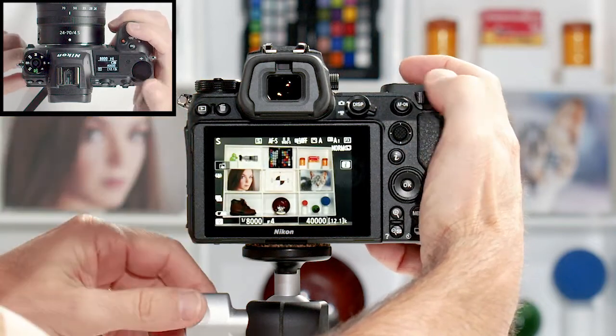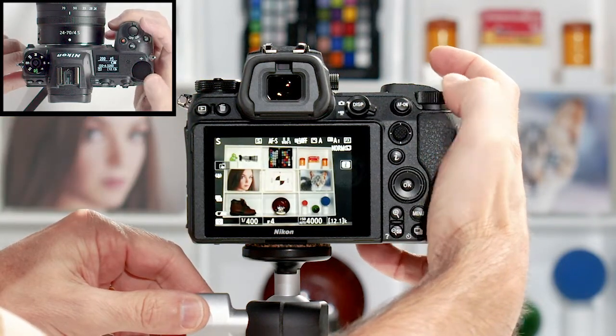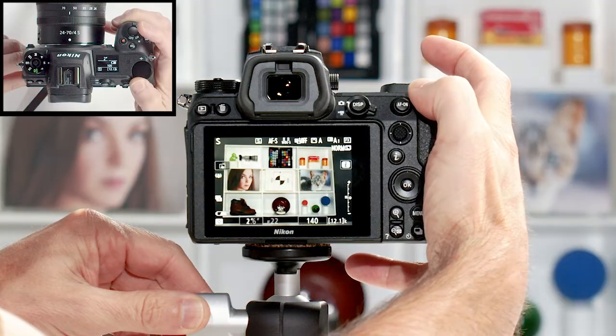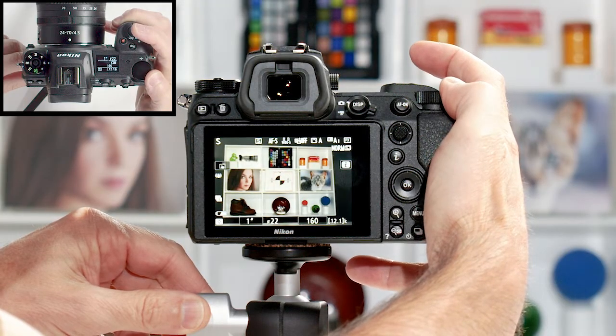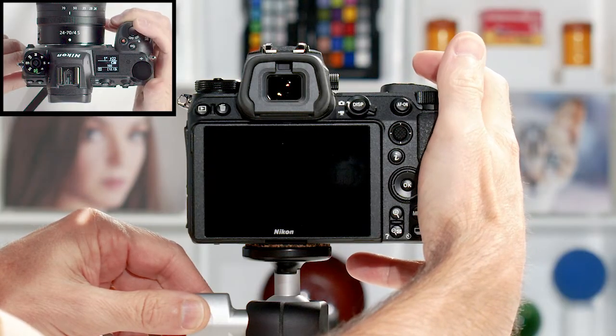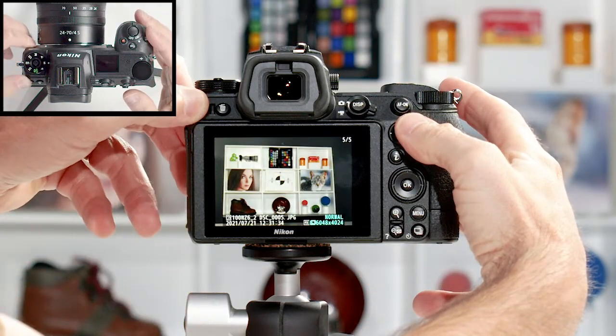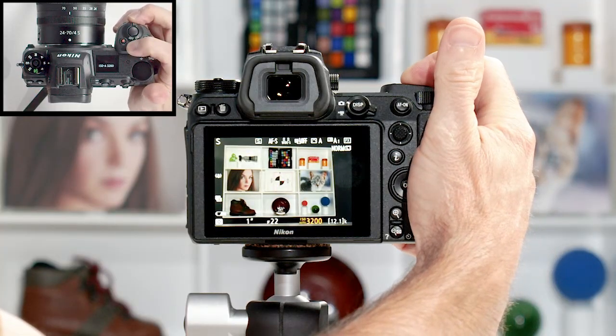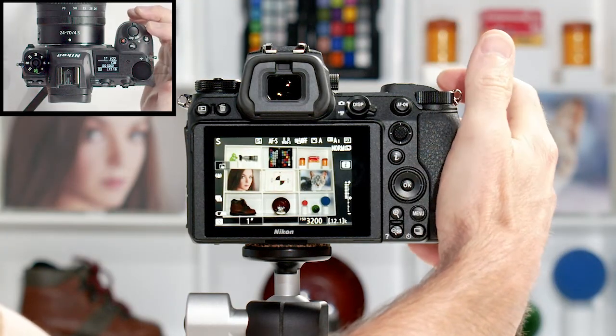So if we want to dial down to a really long exposure, I don't know if we can get down to a full second here, but let's take a look. Past it. There we go. Looks like we can. Did we get a proper exposure? We did. So that auto ISO kind of jumped in and saved the day. I'm going to go ahead and turn that off again.